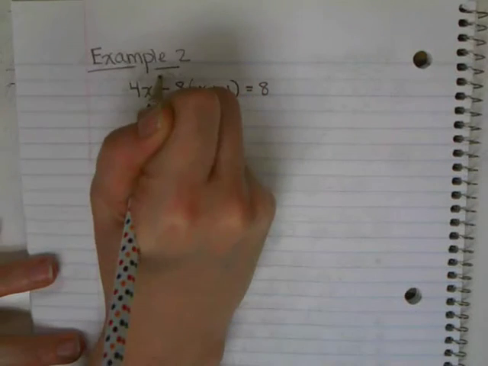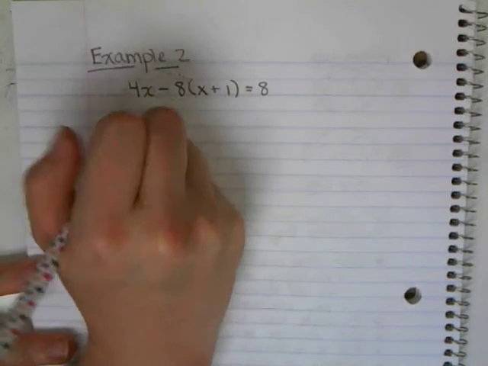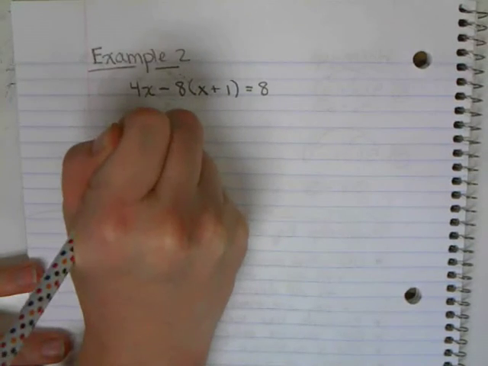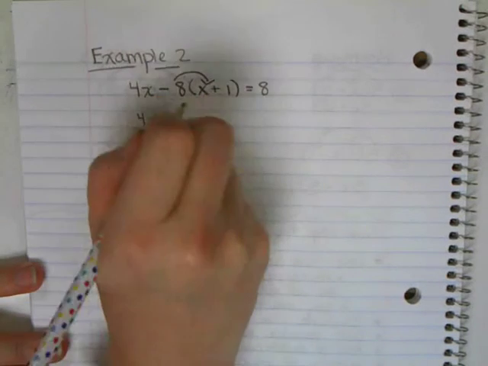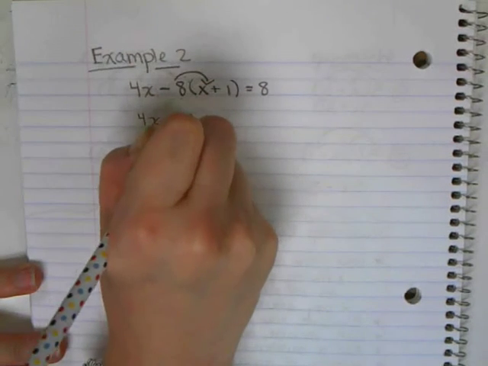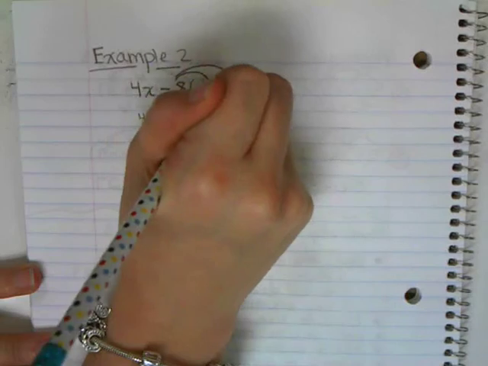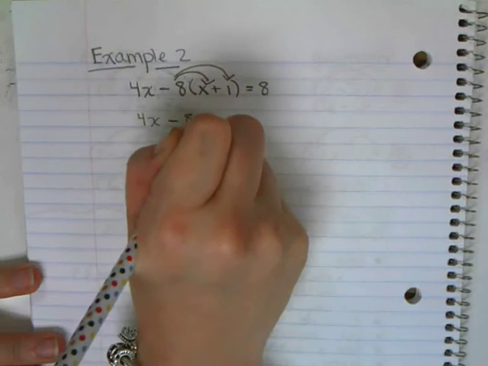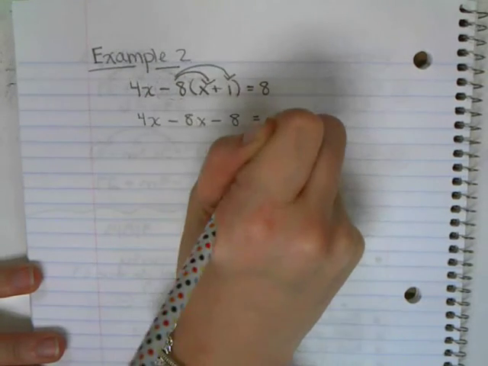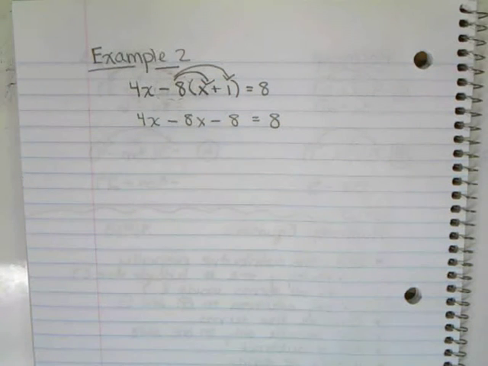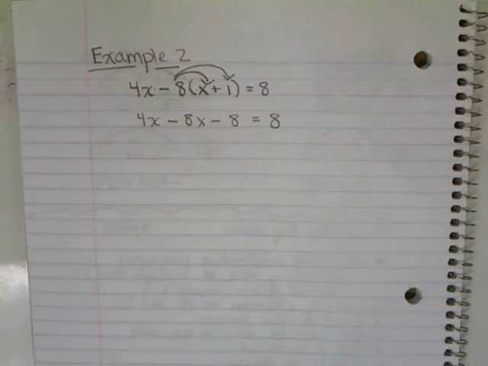So I'm going to distribute this negative 8. So I'm just going to rewrite the 4x. Negative 8 times x is... Even then, I still get a negative 8 times 1 equals... Well, that's very nice of you, but it doesn't sound right. Now what?